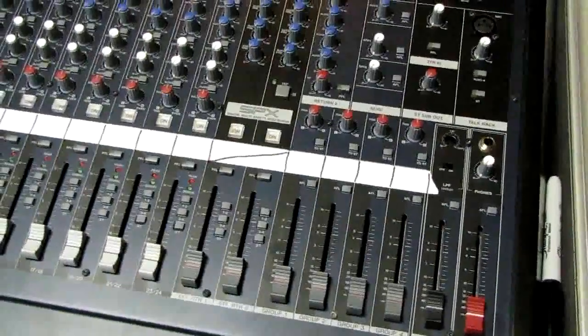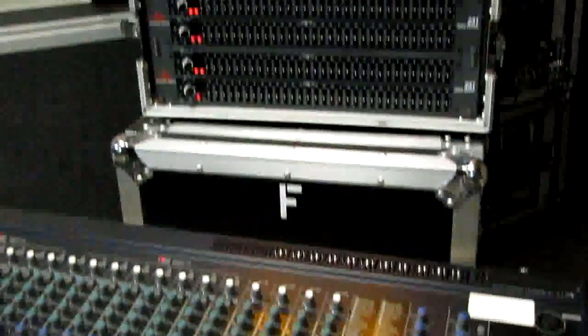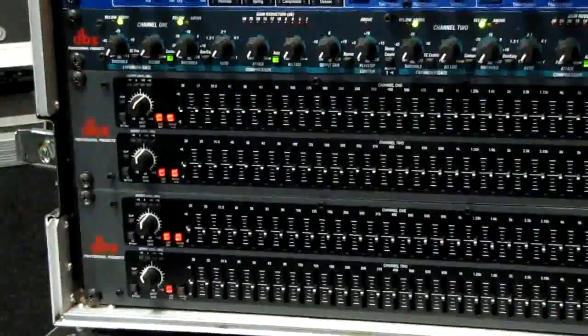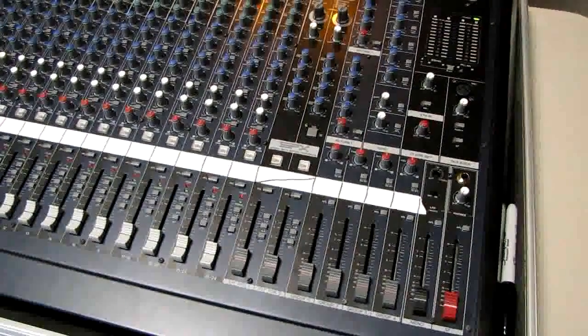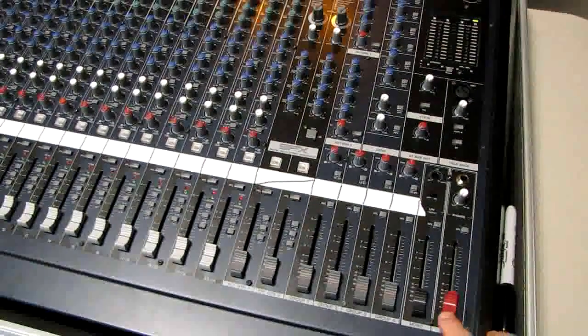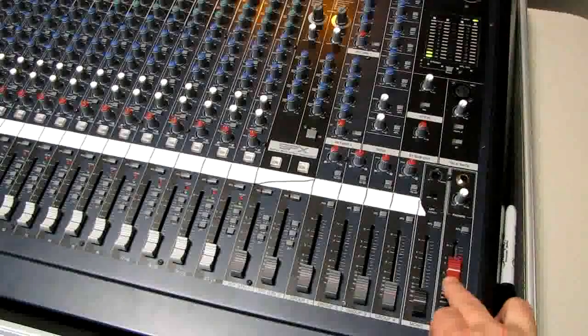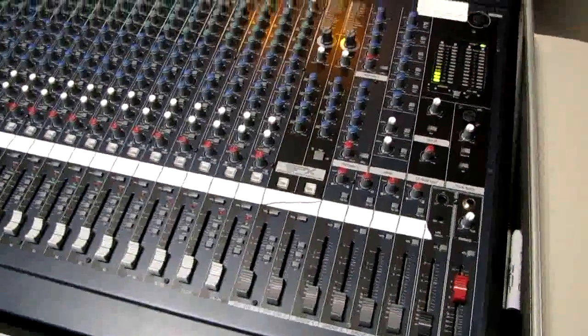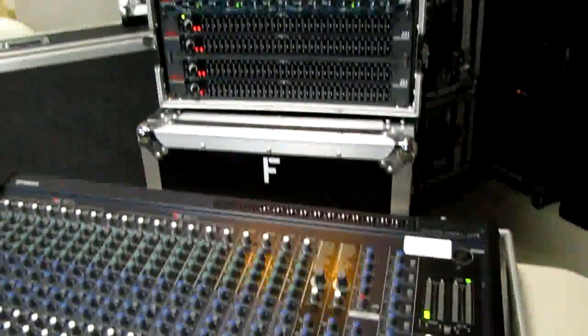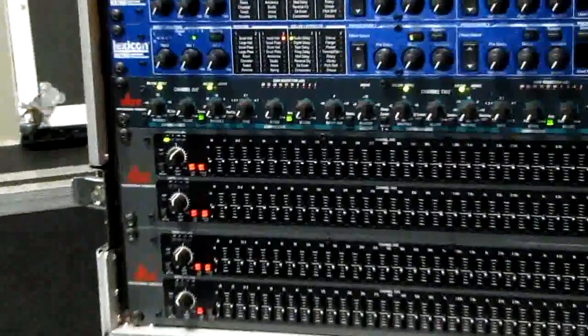So for anything to wind up there on the EQ, on that very top channel, we need to increase the main front of house output. So we're just going to slide this up. Now, as you notice there at the top, we've got the meters working, which means we've got output. Now let's take a look up here at the EQ, and there's our output.